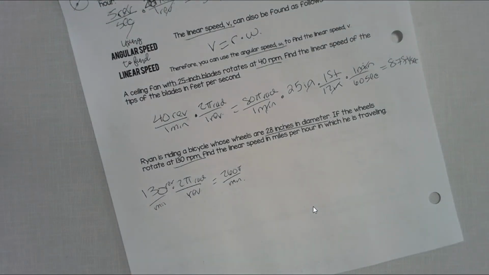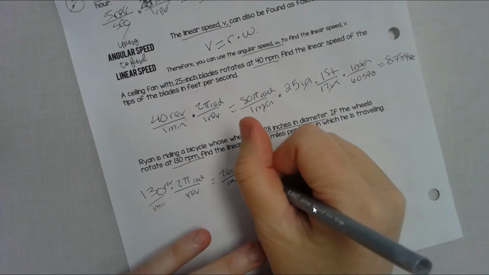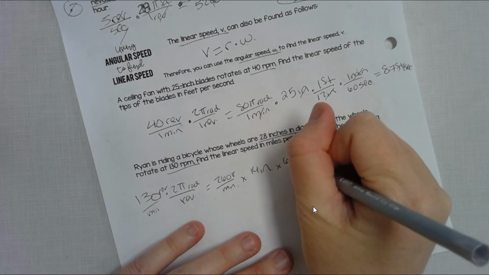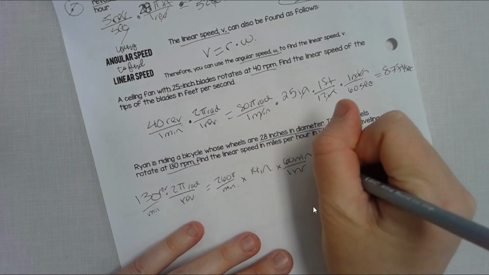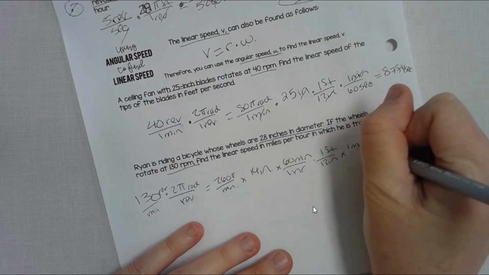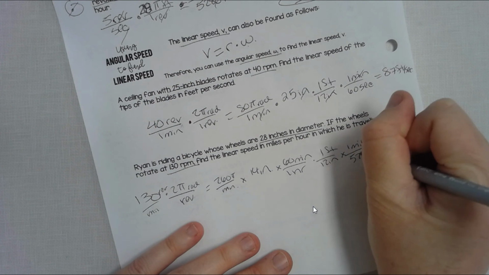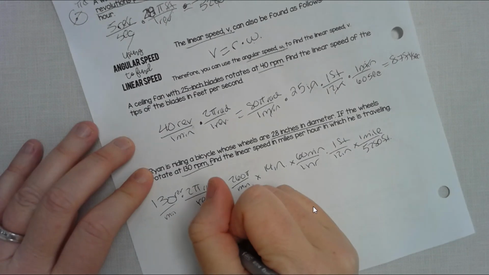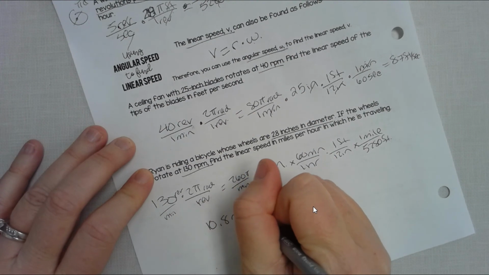So just converting all of this, we're going to do times 14 inches times 60 minutes per hour times 1 foot per 12 inches times 1 mile per 5,280 feet. So start canceling everything out. We're going to get 10.8 miles per hour.